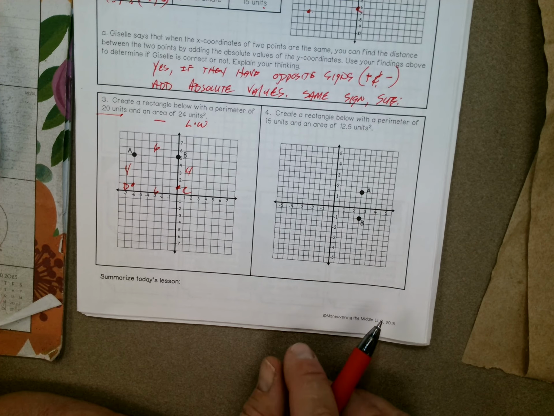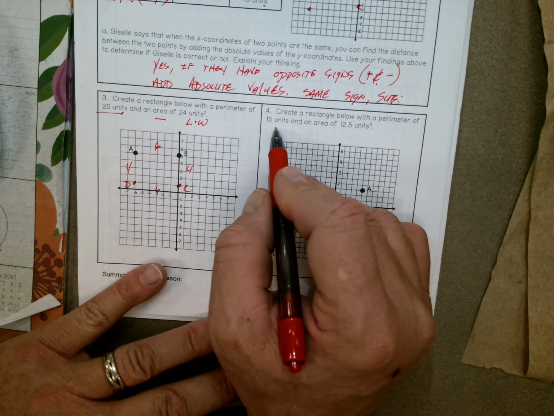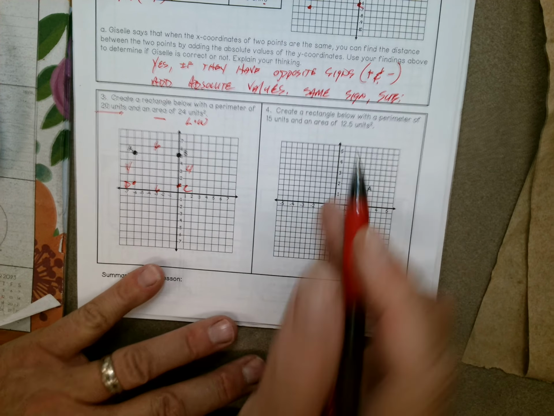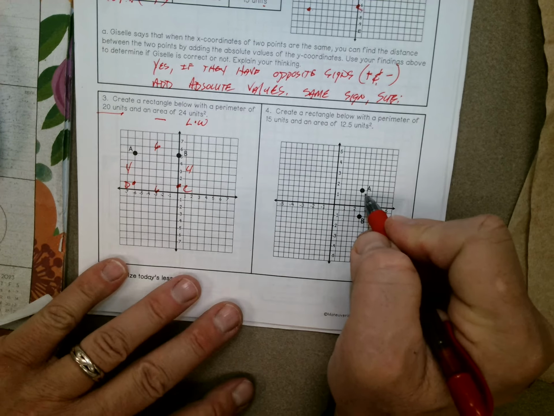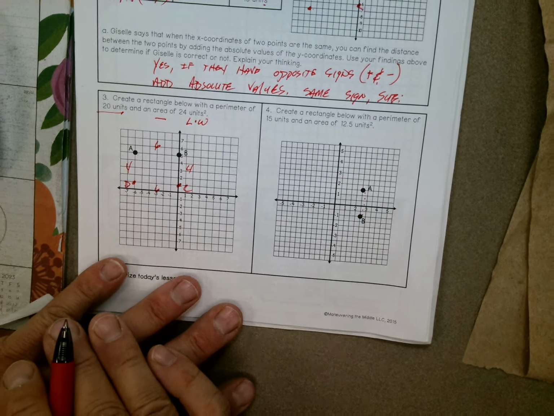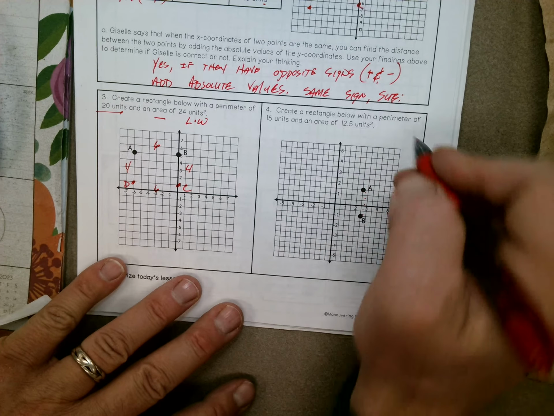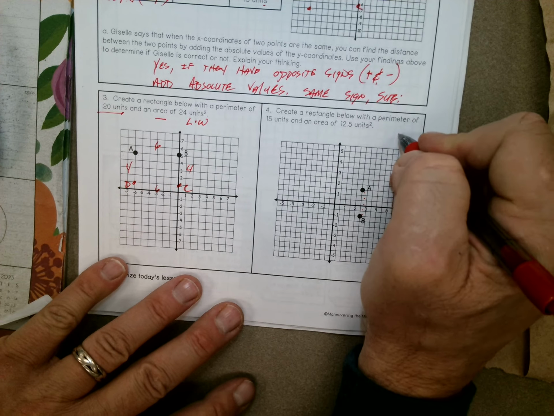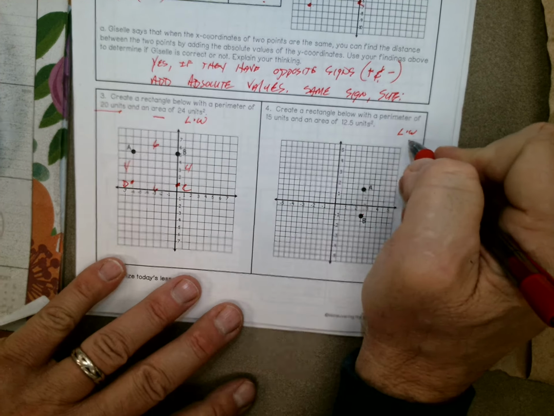Next one, number 4. Create a rectangle below with a perimeter of 15 units and an area of 12 and a half. Okay, so another way to look at this is if you take this 1, 2, 3, 4, 5, I have 5, but I have to have an area. Something times 5 is going to be that. So essentially, we just said length times width gives us our area. Well, one of them is 5.